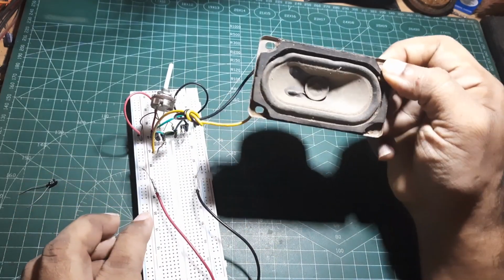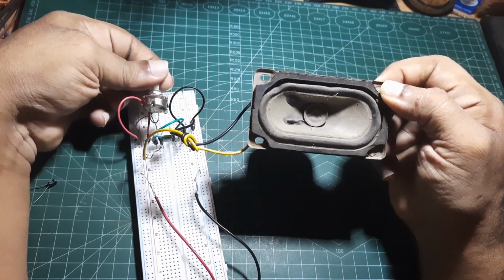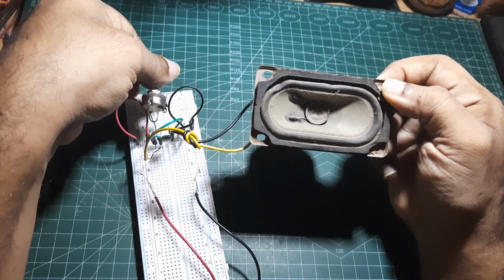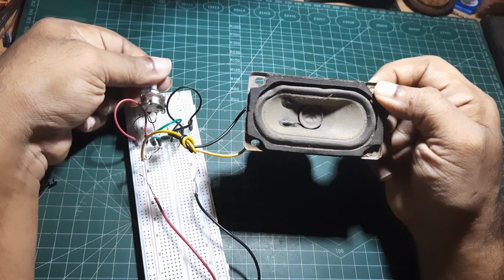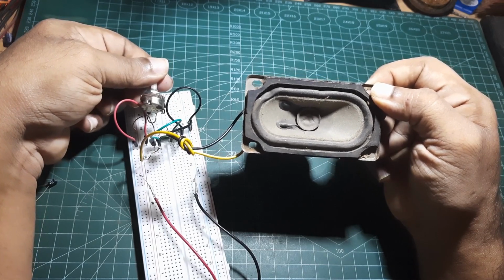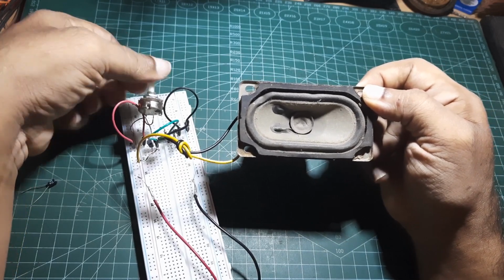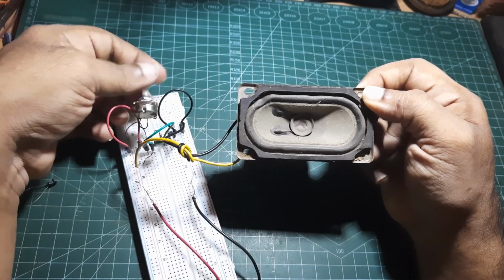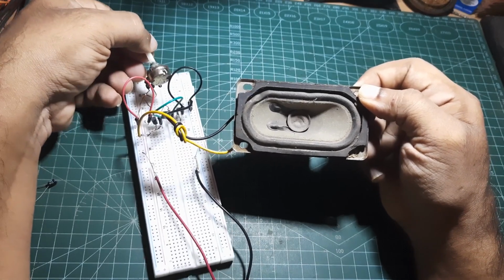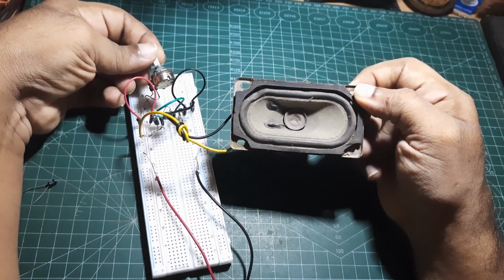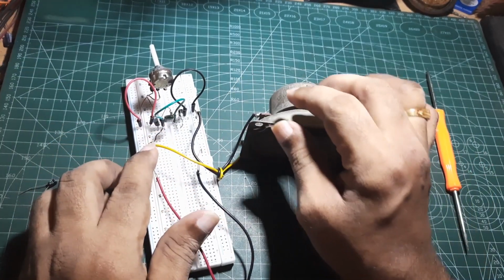You can see the sound. So this way we can adjust the frequency of oscillation.